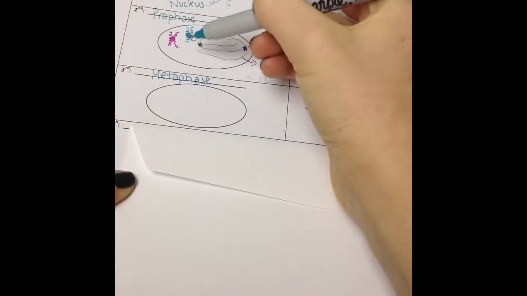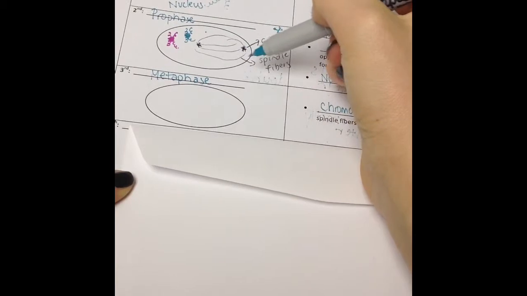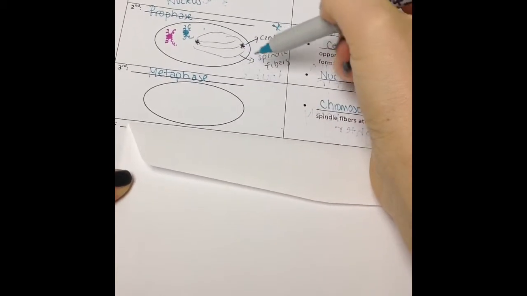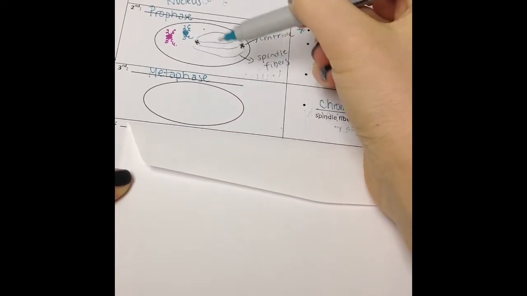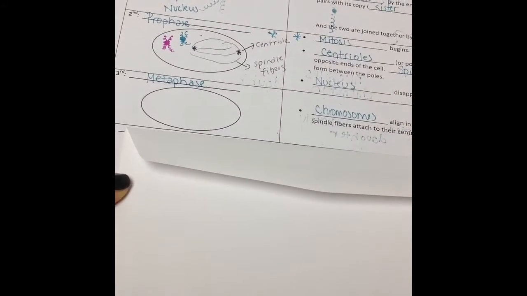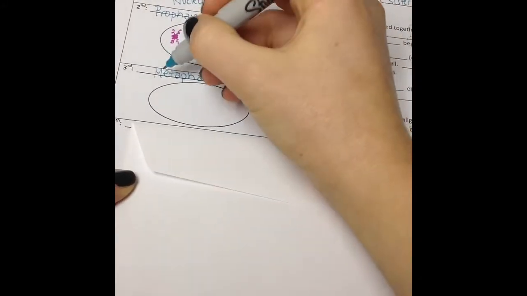So remember, in prophase, they sort of started to condense and everything started to form, and now these little spindle fibers are going to actually shoot out and attach to our chromosomes.